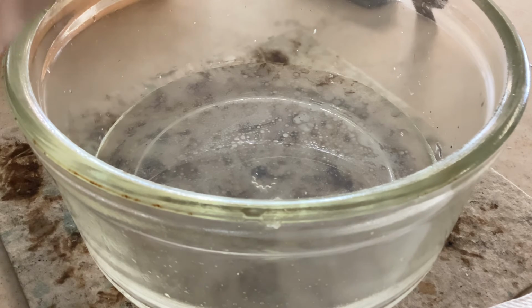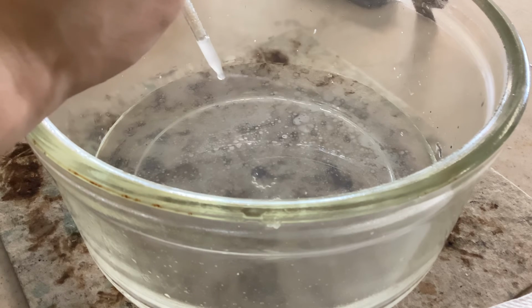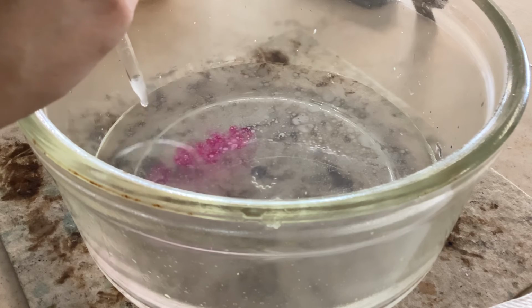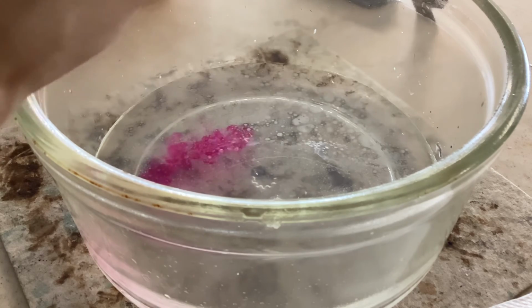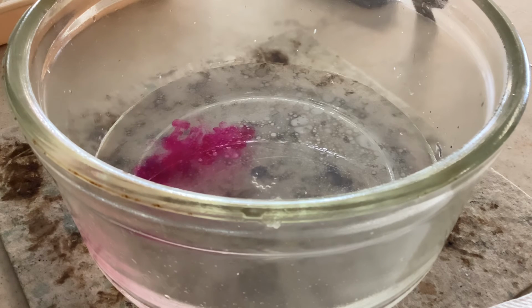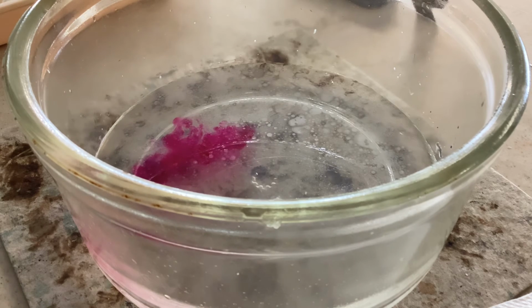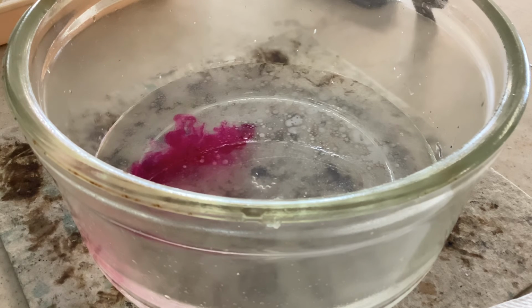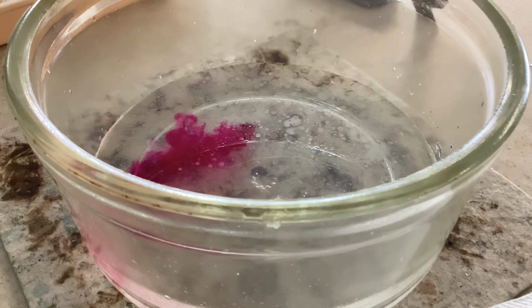Oh, and let's observe. Is it colorless or pink? Yes, it's turned pink, and our conclusion is that this colorless liquid is no longer water, but it becomes an alkaline solution.